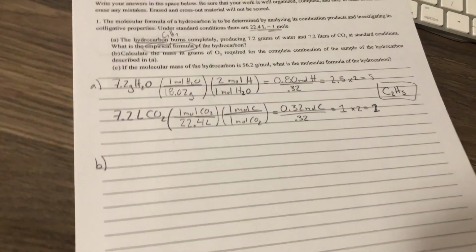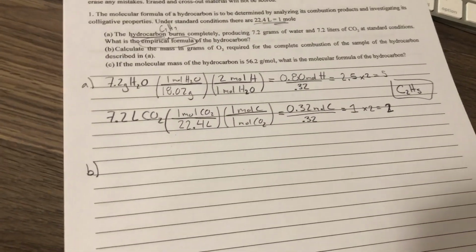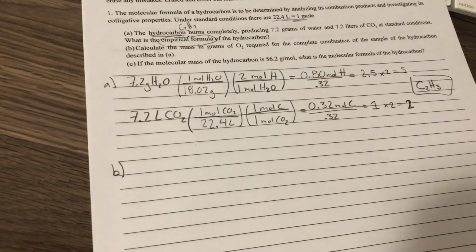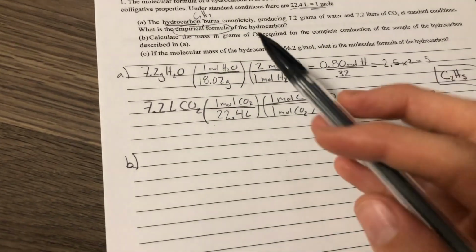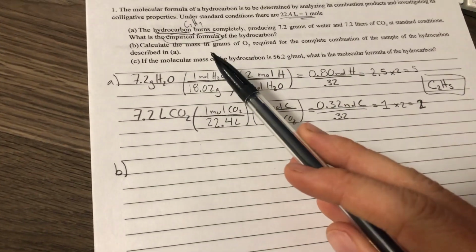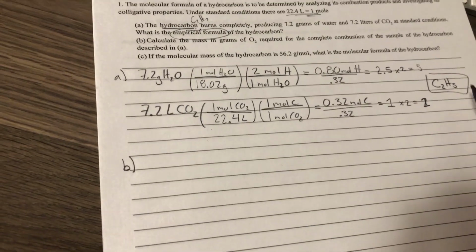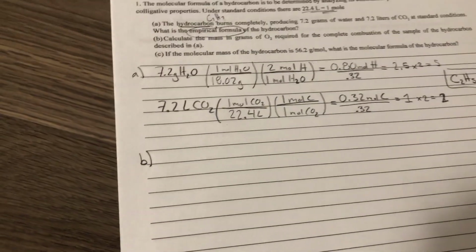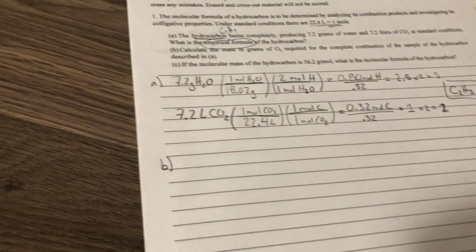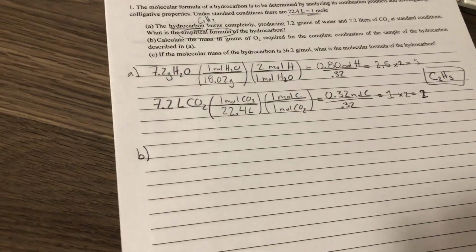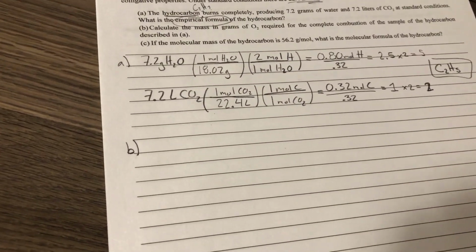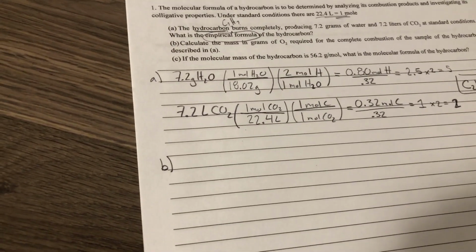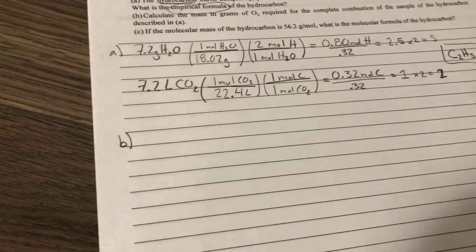Okay, for part B, it says calculate the mass in grams of O2 required for the complete combustion of the sample of the hydrocarbon described in A. What it's asking here is, when our hydrocarbon, which has an empirical formula of C2H5, once again, keep in mind this is not what it truly is, or we don't know that yet, went through the combustion, how much O2 reacted. We're going to do something fairly similar to what we did in part A, but instead of isolating the hydrogen and the carbon, we're now going to isolate just the oxygen.